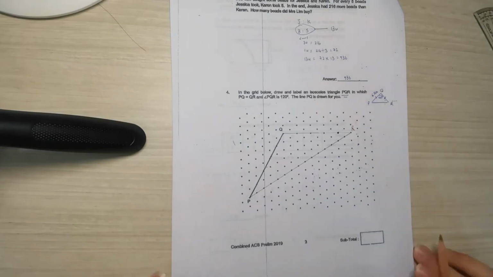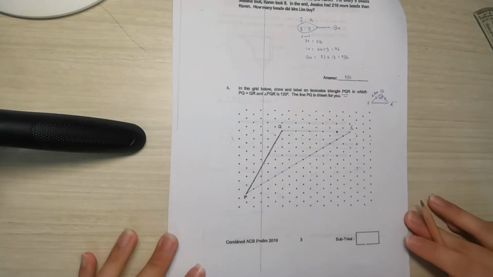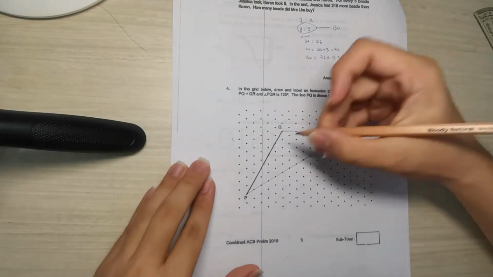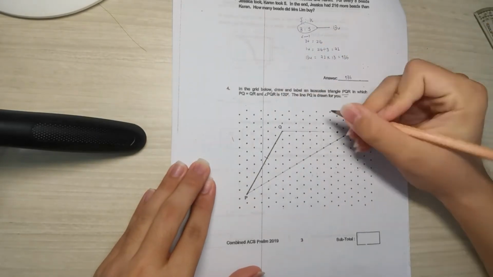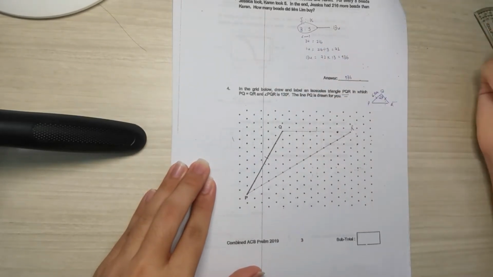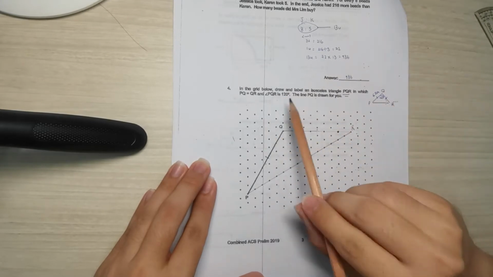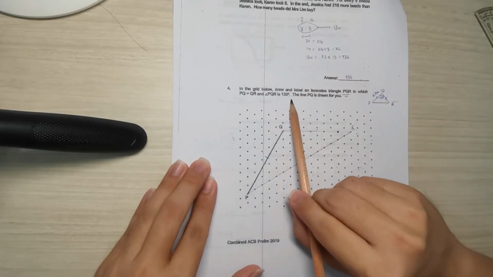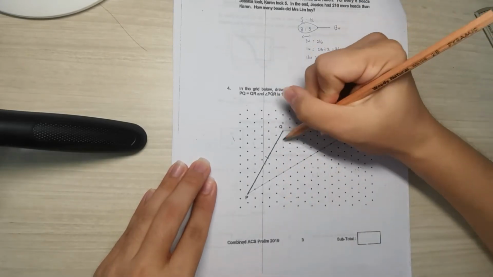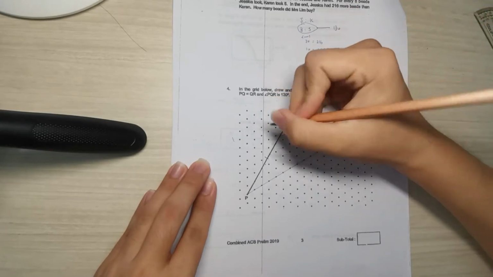You're pretty much done, but before you end off, please remember to draw this line to indicate that both sides are the same length. And the question told you the angle PQR equals 120 degrees, so please go and label.